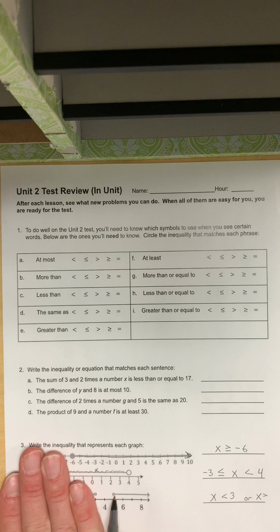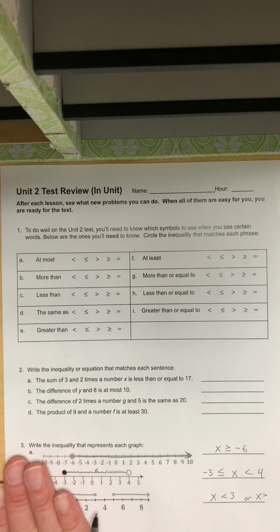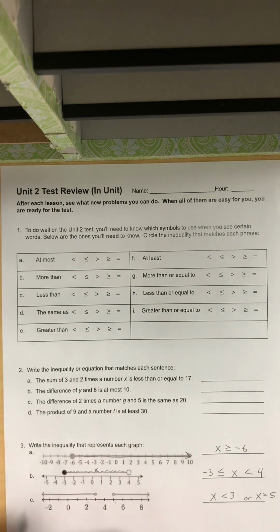Because it's not filled in, we again will not put that line down there. And what is it bigger than? It is bigger than 2, 3, 4, 5. So in this one, X is either less than 3 or X is greater than 5.